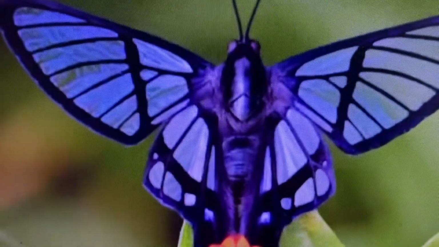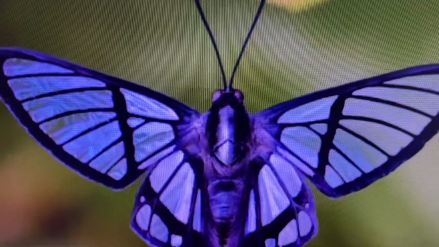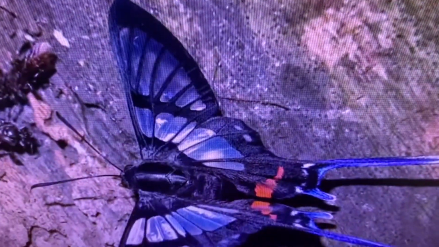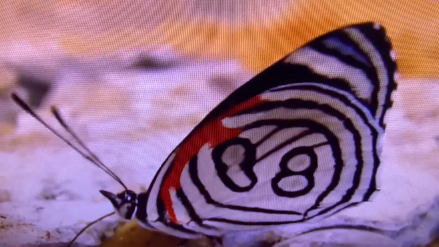Butterflies live all over the world and adapt to the ecosystems that vary in each country.